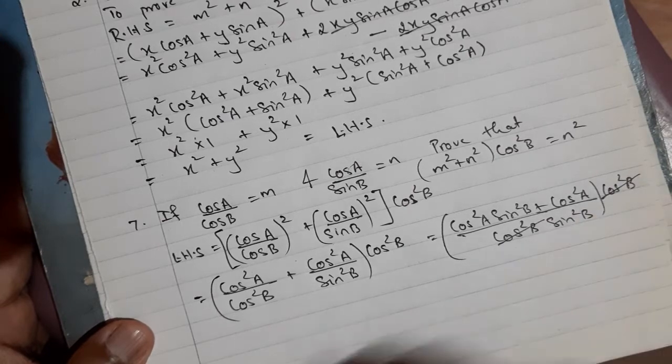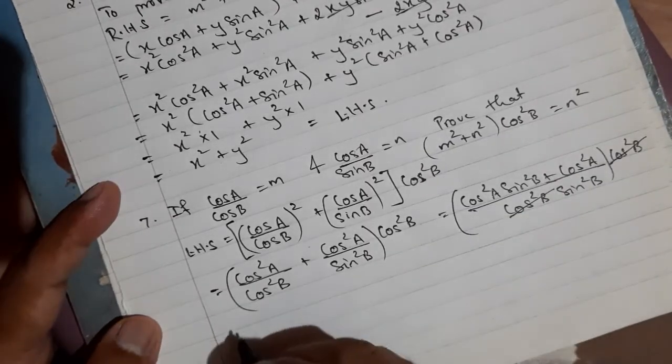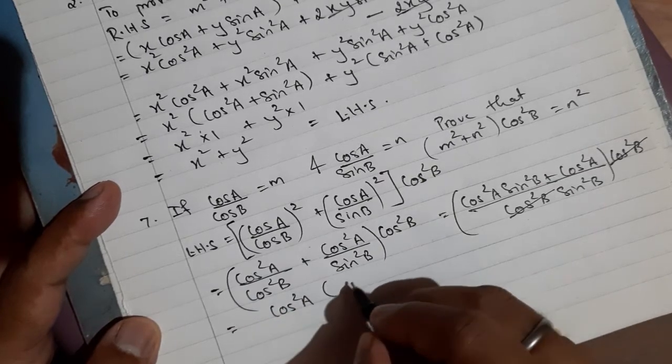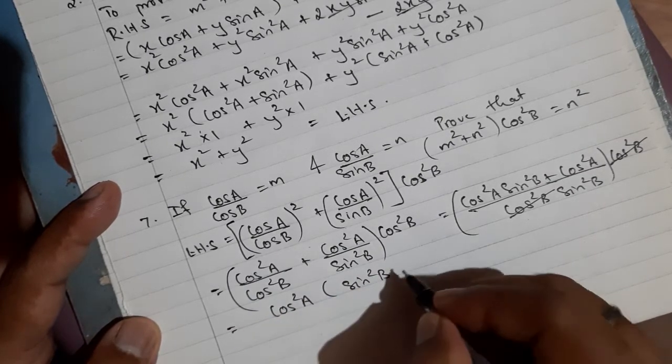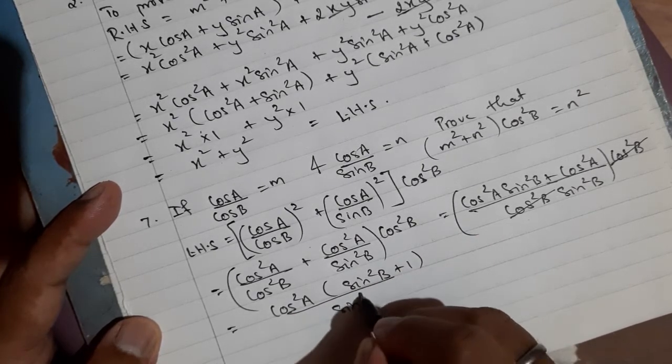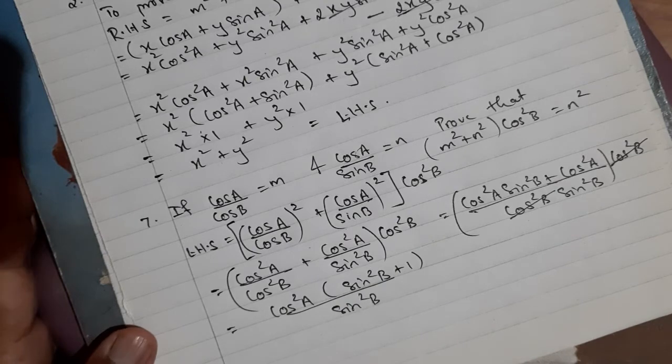Cos square b gets cancelled. From here cos square a is common, so we get cos square a, and from here we have sin square b plus 1 upon sin square b.